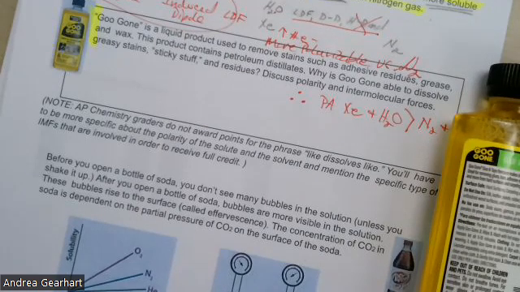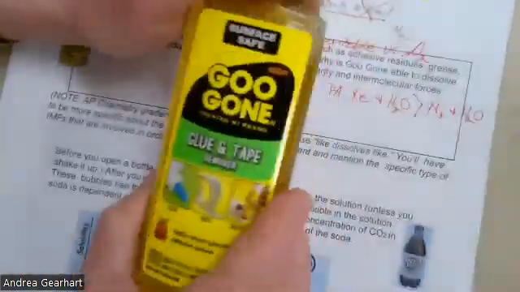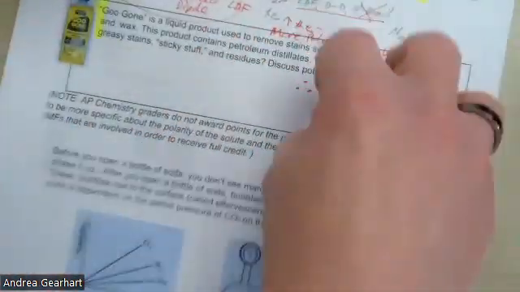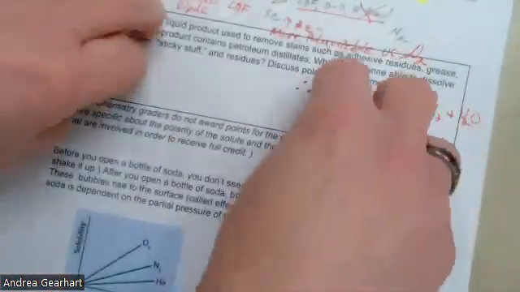Usually most natural sap, I say we could say carbon-based compounds, they're probably going to be covalent. The majority of covalent substances are polar, but there's a whole lot that aren't. So the success of Goo Gone is that the molecules have a polar and a non-polar end, just like soap.